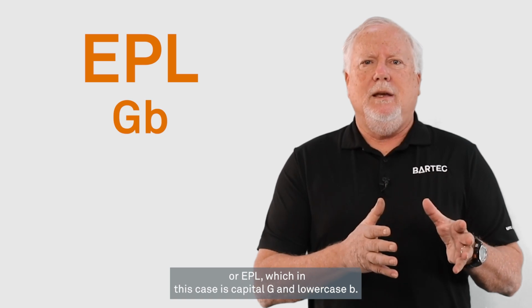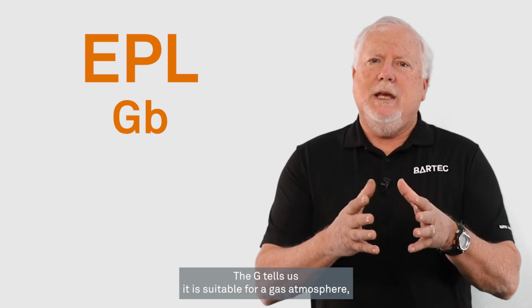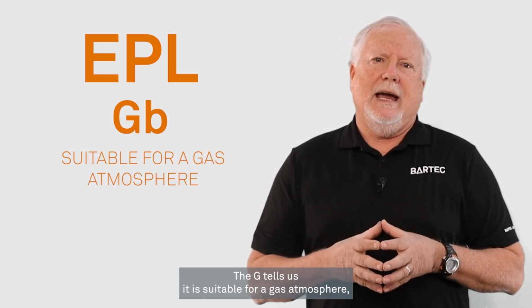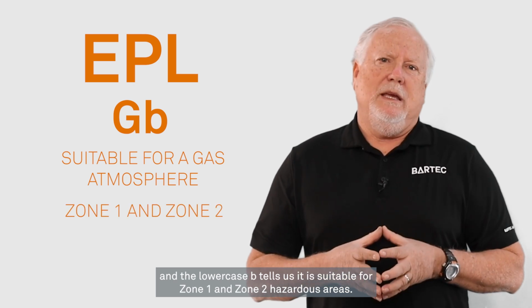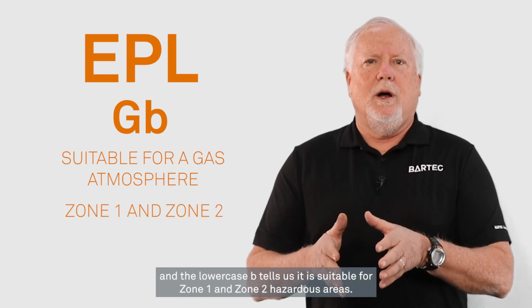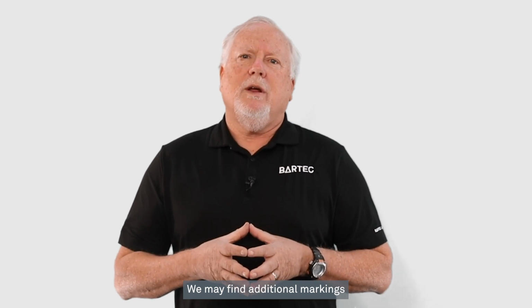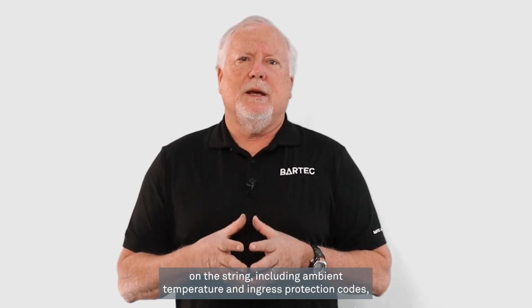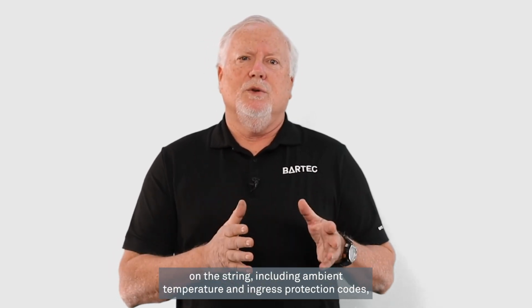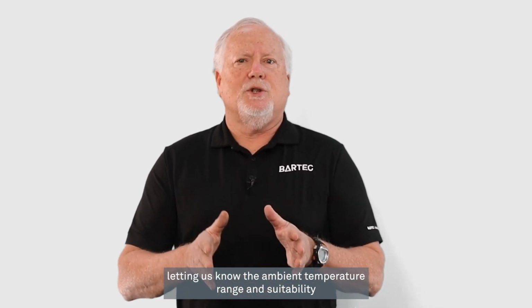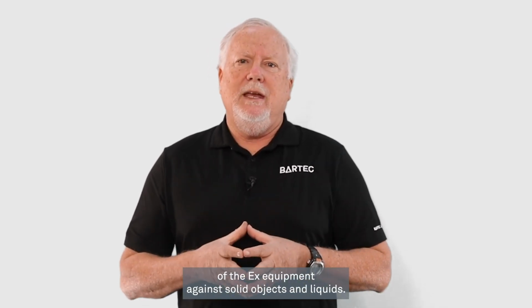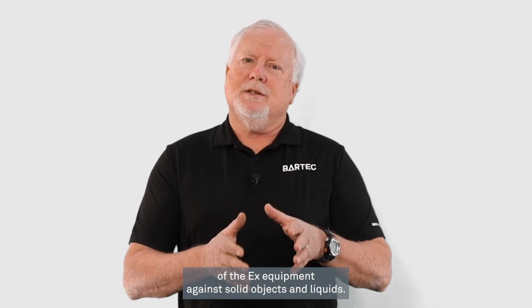Finally, we see what is called the Equipment Protection Level marking, or EPL, which in this case is a capital G and a lowercase b. The G tells us it's suitable for a gas atmosphere, and the lowercase b tells us it's suitable for Zone 1 and Zone 2 hazardous areas. We may find additional markings on the string, including ambient temperature and ingress protection codes, letting us know the ambient temperature range and suitability of the EX equipment against solid objects and liquids.